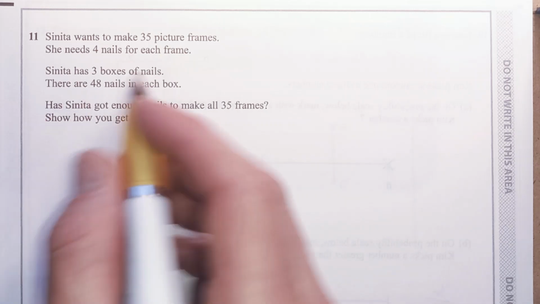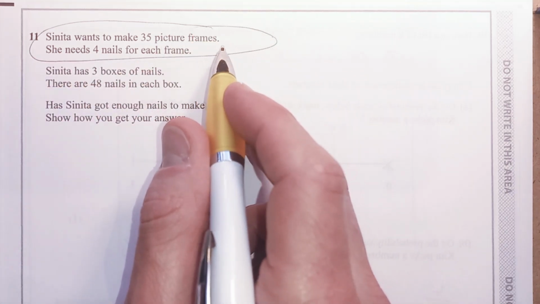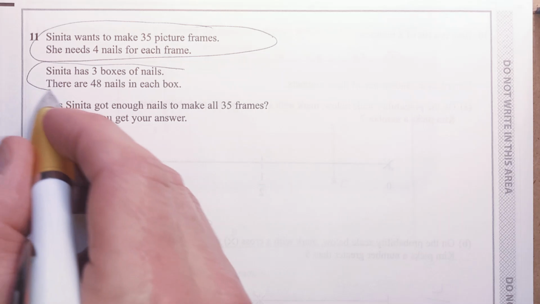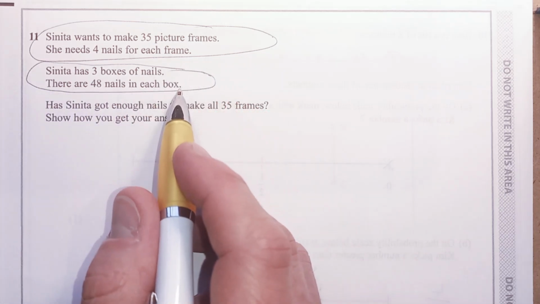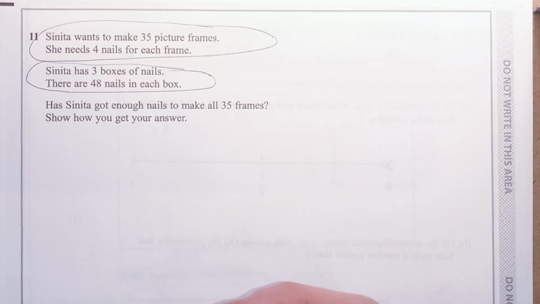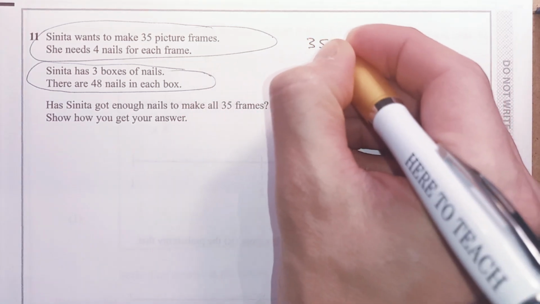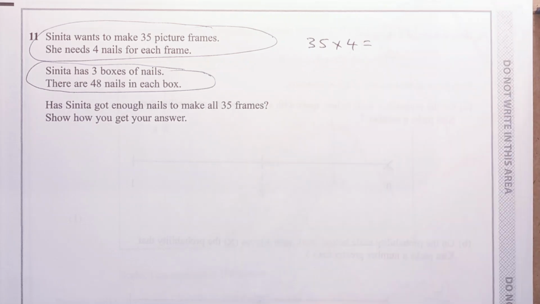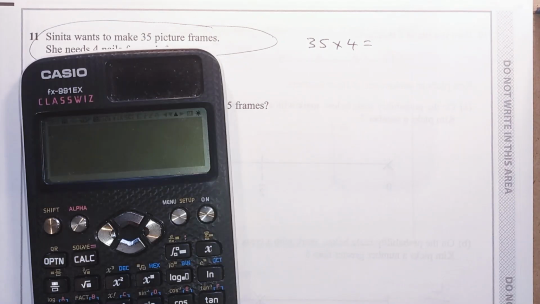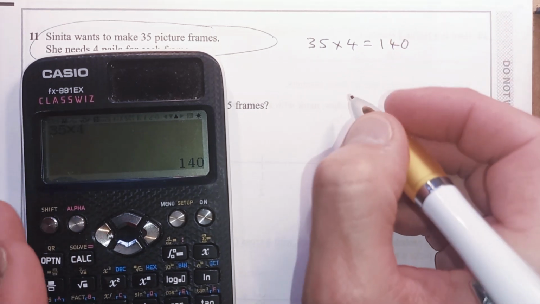So what we're going to do here is split this up into 2 parts. We're going to look at this bit to see how many nails she needs, and then use this information to see how many nails she's got. And then we can compare for that 3rd mark. So we're going to need 35 times 4. It's got 4 nails for each picture frame. So that's 140 that we're going to need.